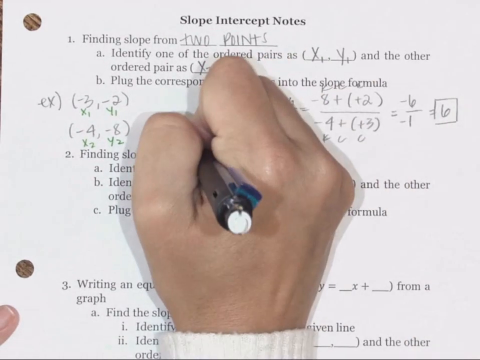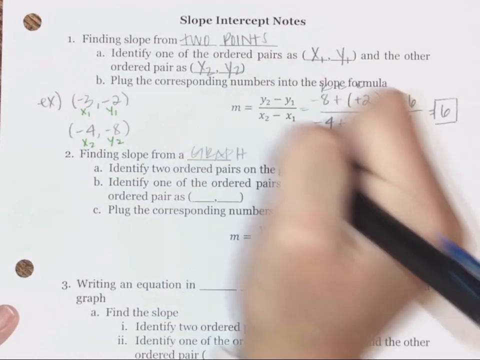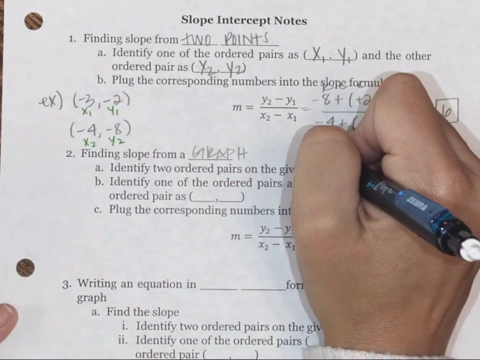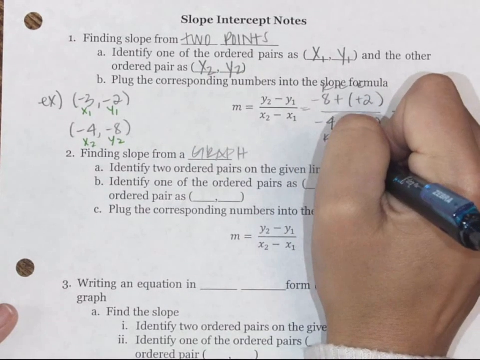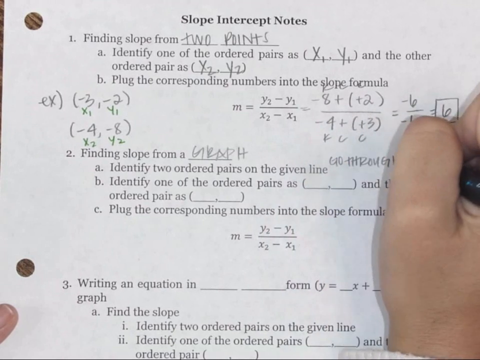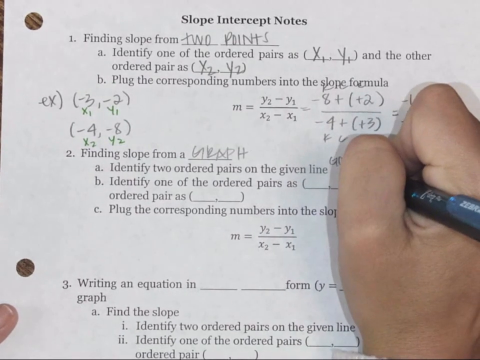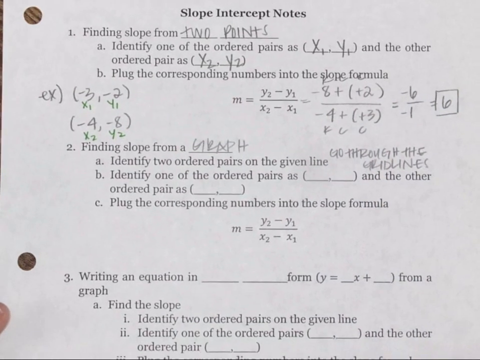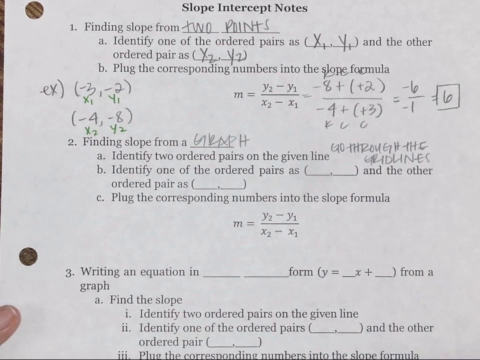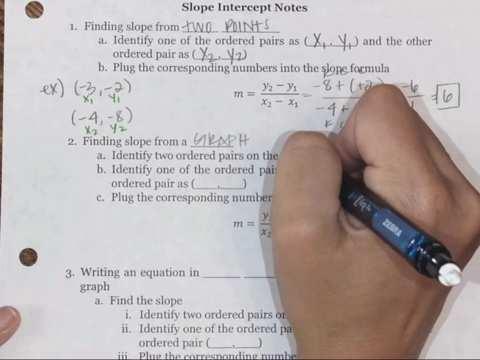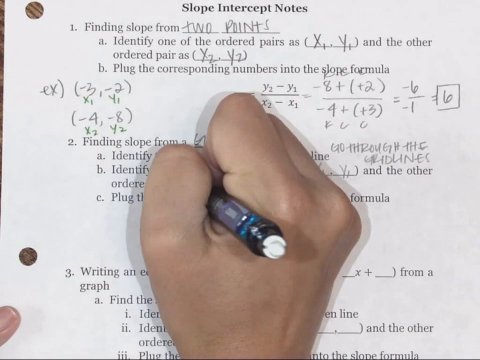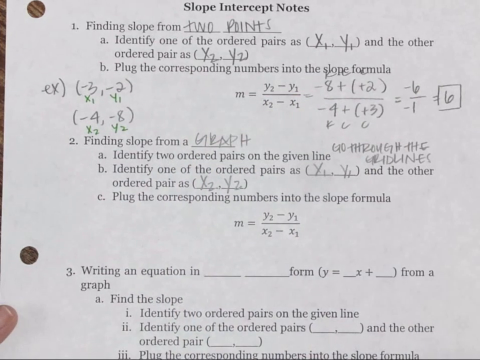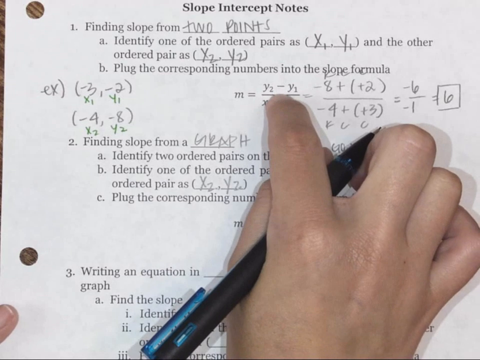Now if you need to find slope from a graph, you will identify two ordered pairs on the given line and make sure that they go through the grid lines. It's got to go directly through the horizontal and vertical grid lines on the graph, otherwise it's not a good point to choose. Then you're going to identify one of the ordered pairs as x1, y1, the other one is x2, y2, and then you're going to plug the corresponding numbers into your formula. So it's exactly like that.